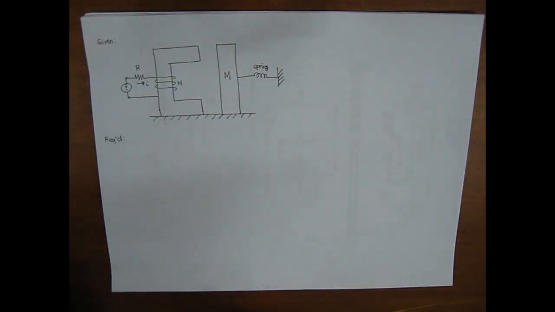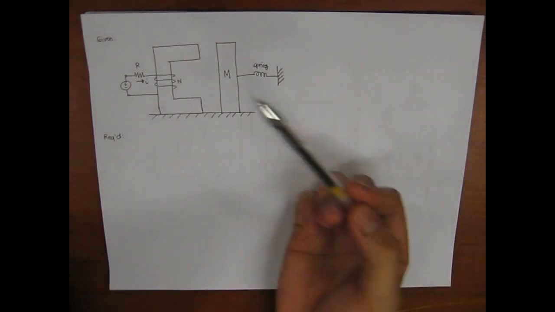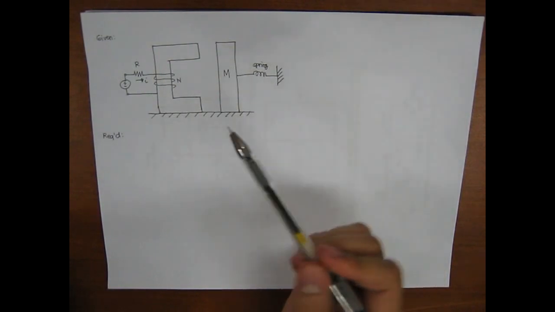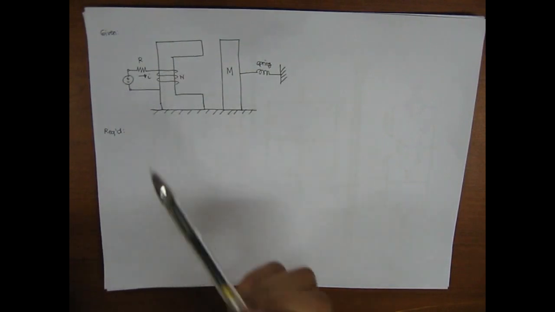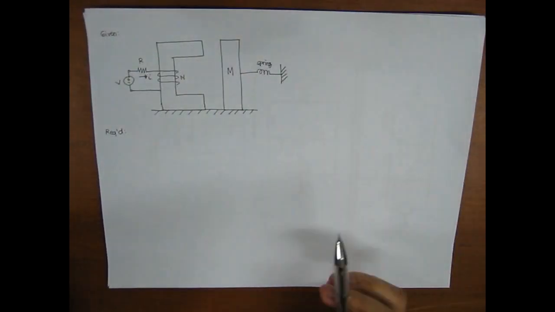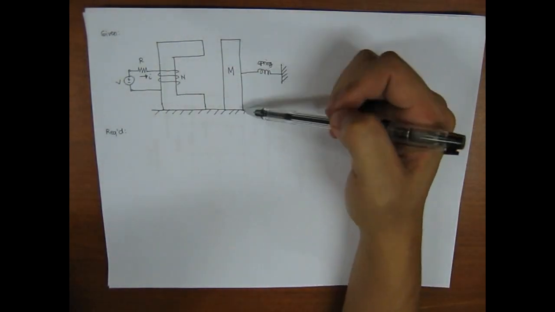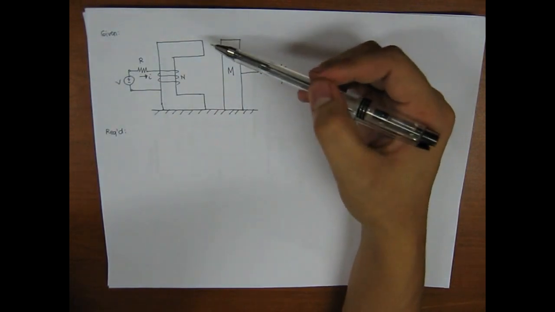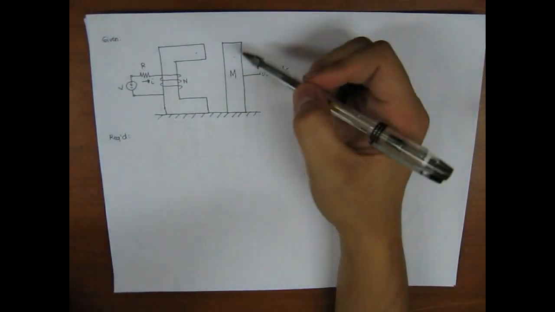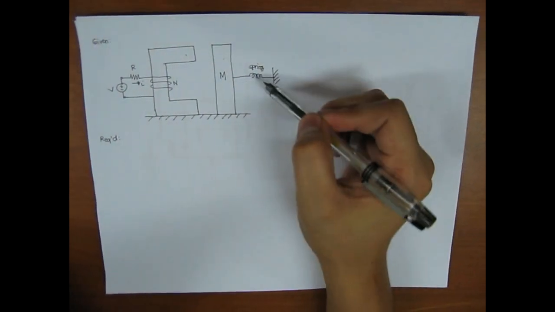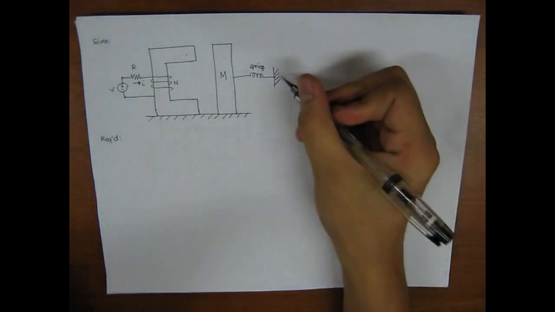So what we have here is a problem relating to a magnetic circuit, or shall I say an electromagnet, composed of a magnetic core, this one, and it's being excited by a DC source, so it's a constant voltage source. And on the other side we have here a moving part, and it is assumed that this material and this material are identical, and this moving part is attached to a spring, and the spring is attached to a permanent place.